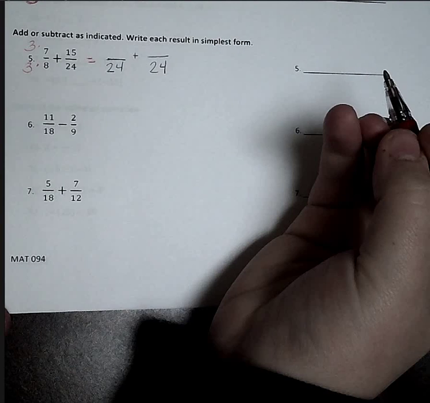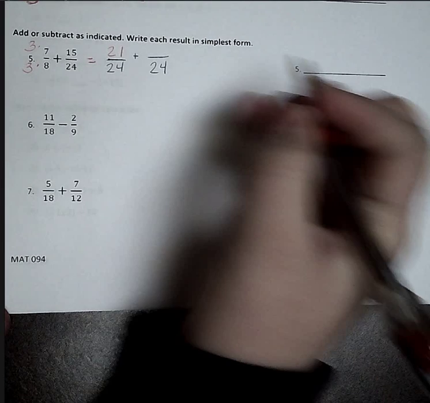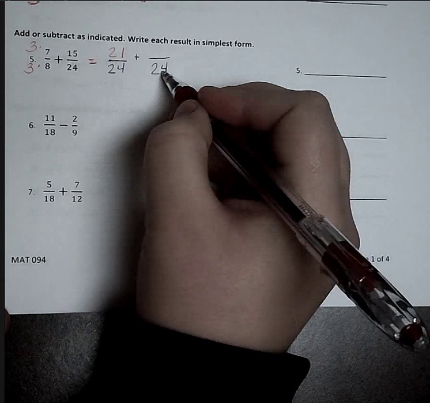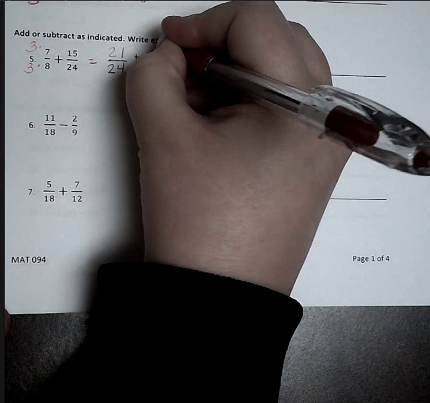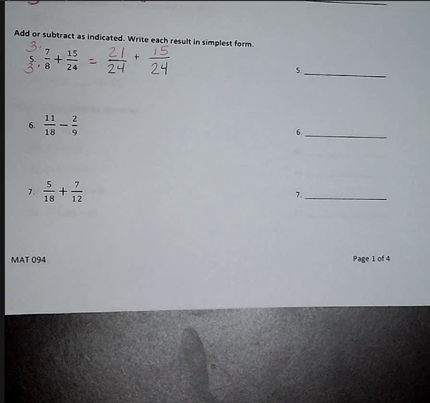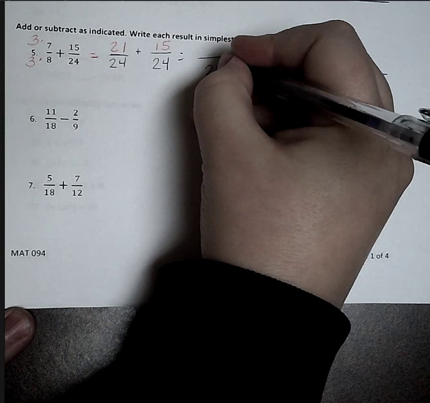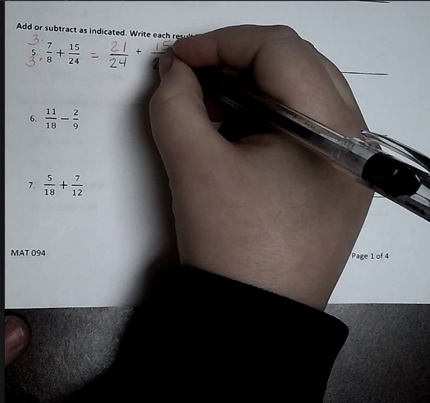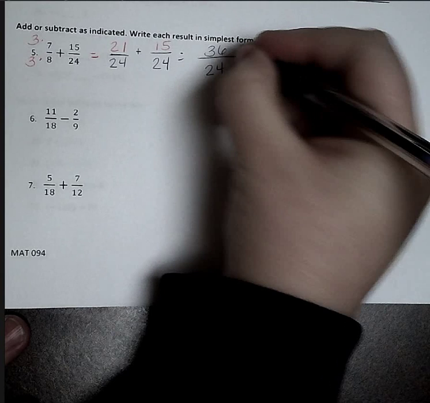So my new number up here is going to be a 21, and I get that because 3 times 7 is 21. And then 24, that didn't change, so that means we keep that 15, which was the same. Now I have a common denominator, so we're going to add these together. 24 is my common denominator that I'm going to keep, and then I combine my numerators. 21 plus 15 is 36.